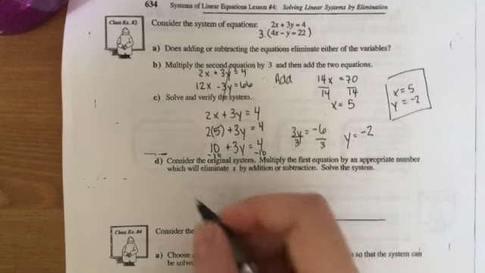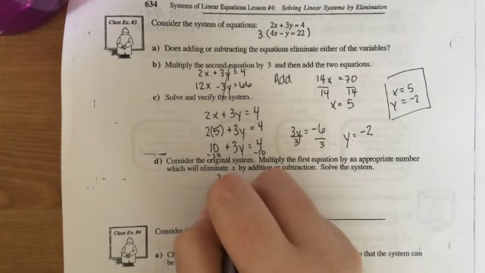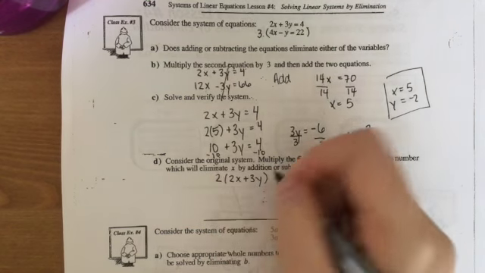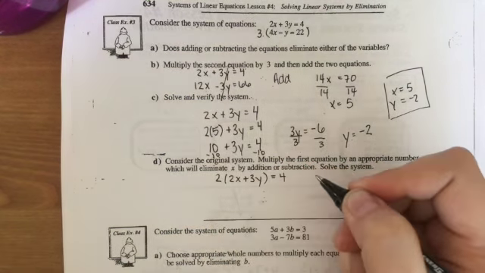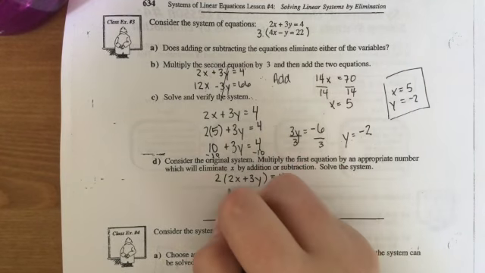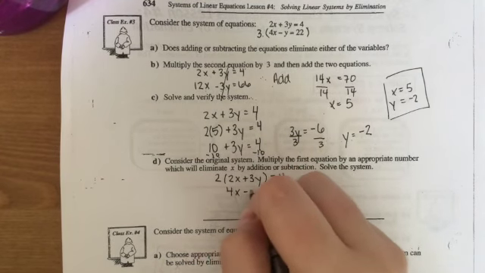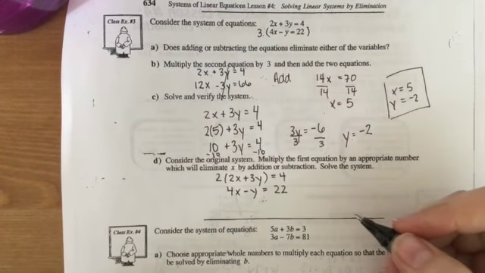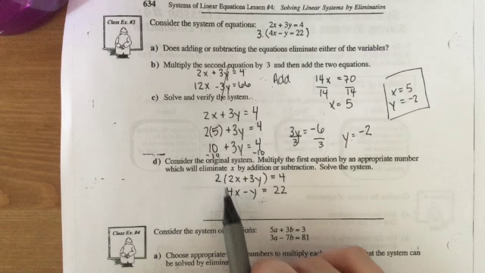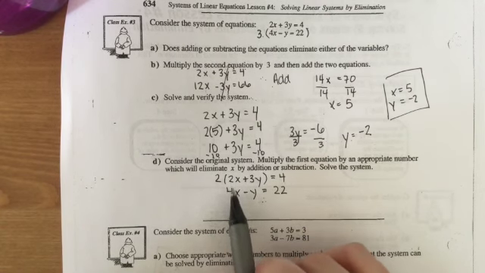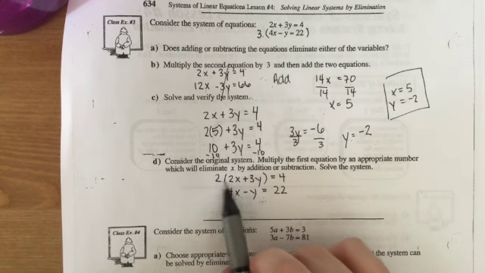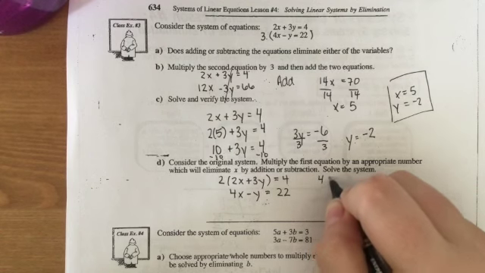Let's try it down here. So what if I took that whole top equation and multiplied it by 2? And I'm just going to rewrite what's below. I don't want the 3 there. That was from last question's work. So the original was 4x minus y equals 22. And so now if I am choosing to match the x's, I had to multiply by 2 so that 2 times 2 equals 4.